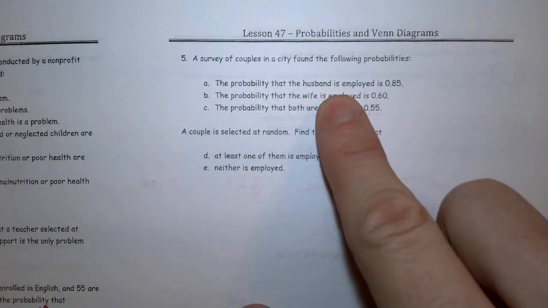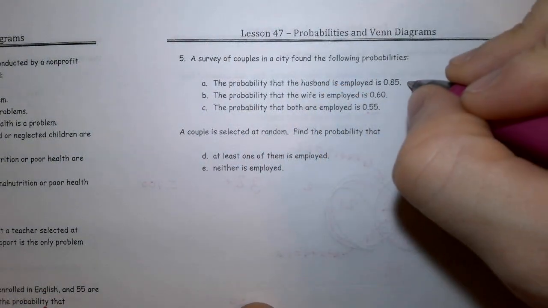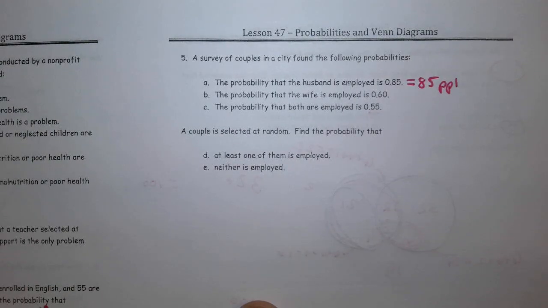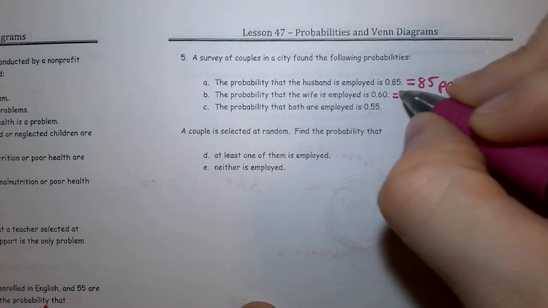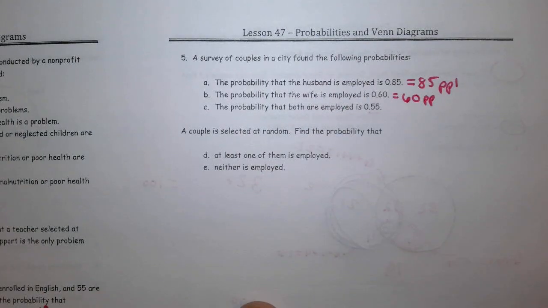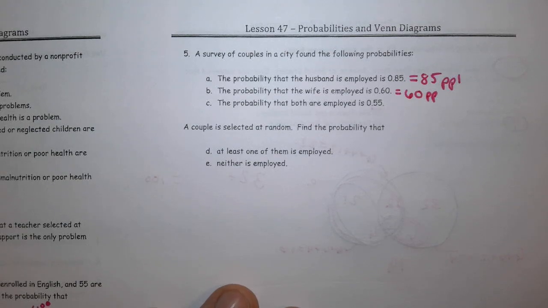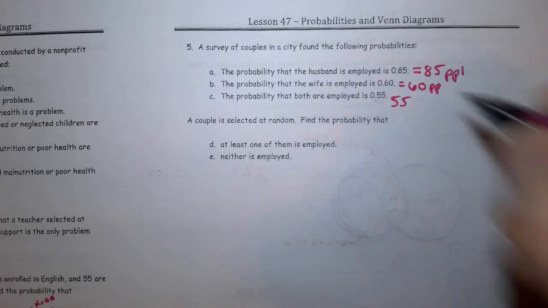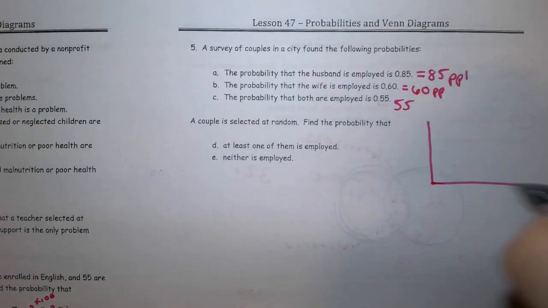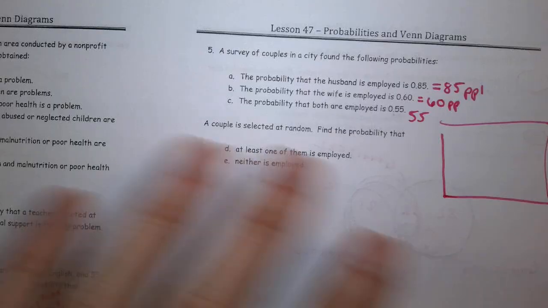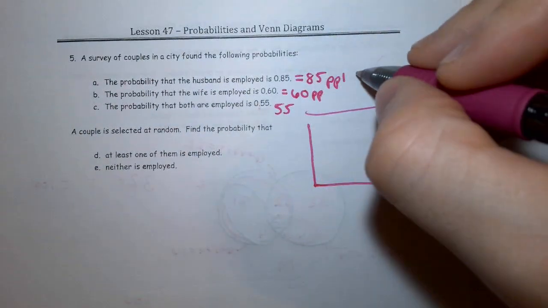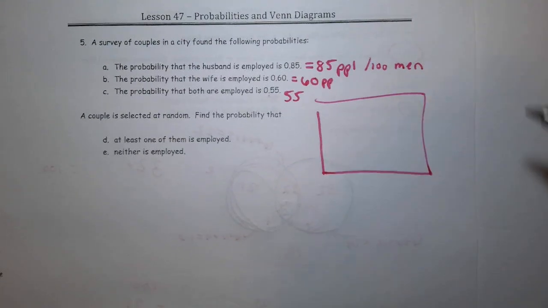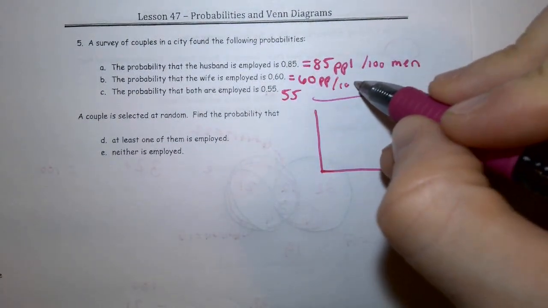So the probability that a husband is employed is 85%. You can pretend that that is 85 people. The probability that a wife is employed is 60%, or you can pretend that that is 60 people out of 100 wives or women. The probability that both are employed is 55. So if we do that, keep this in mind, how many total people would we have? If there's 85, that's 85 out of 100 men, assuming a husband is a man. And then a wife would be 60 out of 100 women.